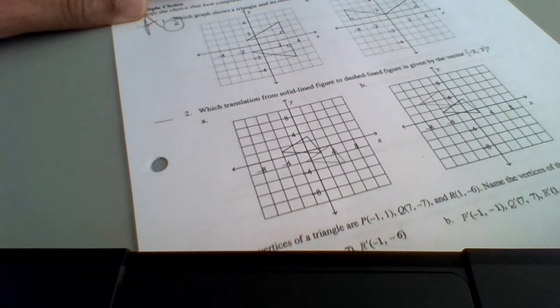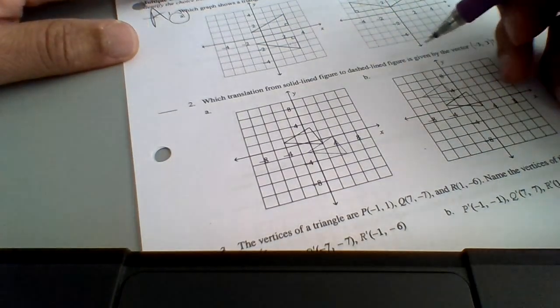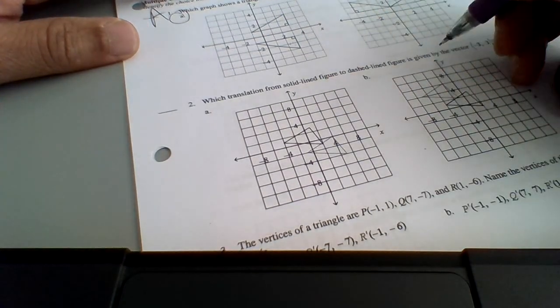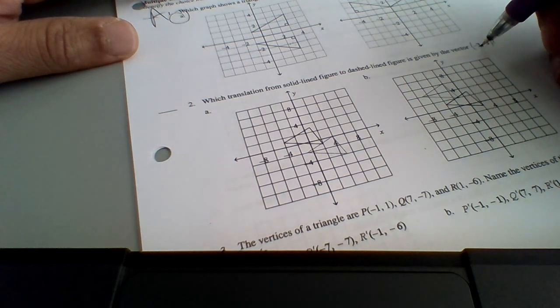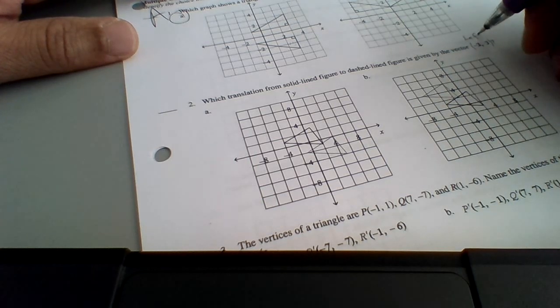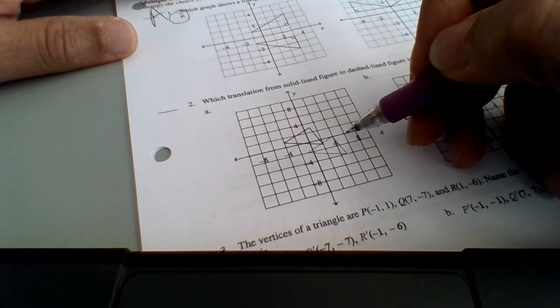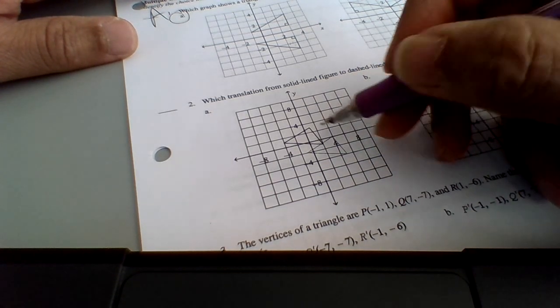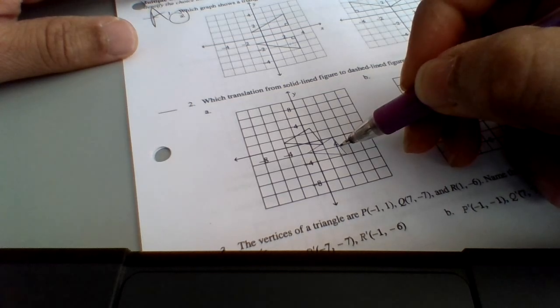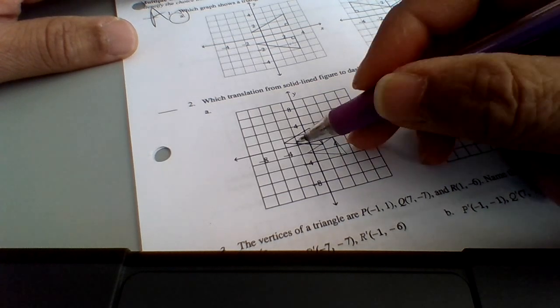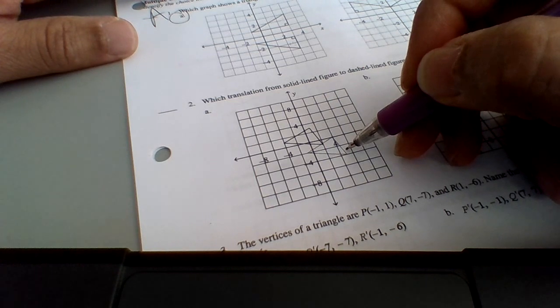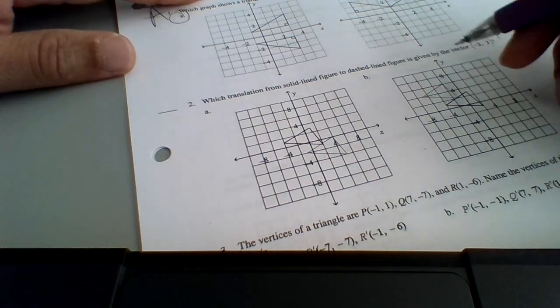Next question. Which translation from the solid line figure to the dash is by a vector of -3, 3? So -3 means I'm going to go to the left, and 3 means I'm going to go up. So I'm going to go left 3 and up 3. And if you take a look at this graph, you're actually counting by twos. So I'm going from the solid to the dash. Solid to the dash, I'm going toward the right and then down. So that's not the problem.